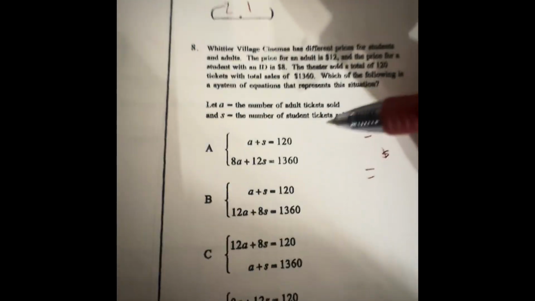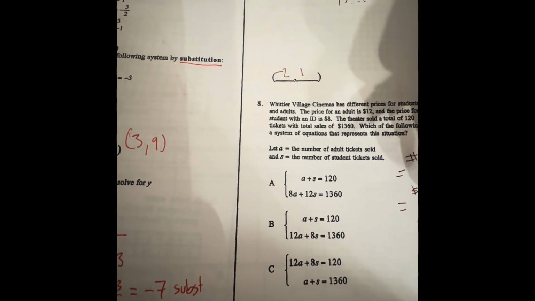Again, double check. Give the students about 10-15 minutes to go over this practice quiz before you hand out the quiz, excuse me.